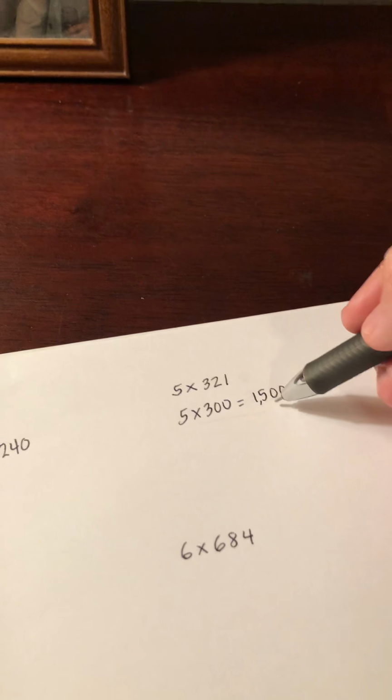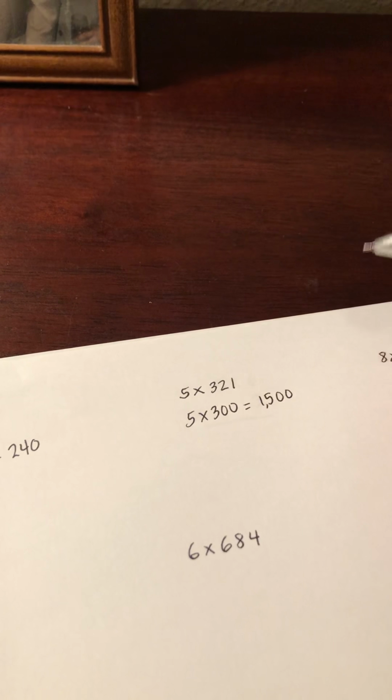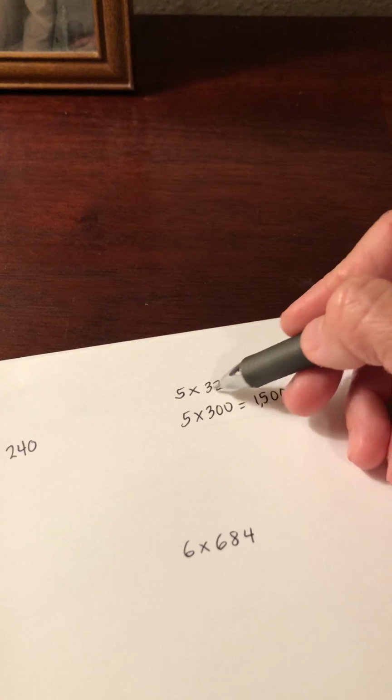So again, this might not be exactly what my answer is. In fact, it's going to be an underestimate because this is a rounded up number. Or I'm sorry, this number is higher and I rounded down.